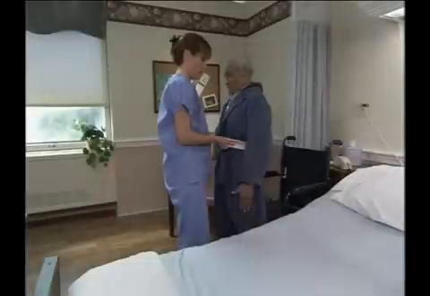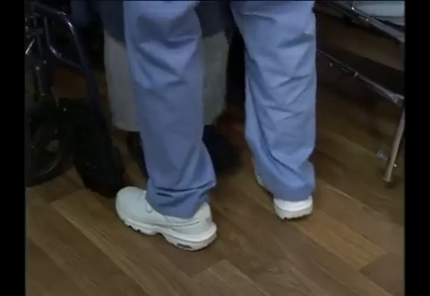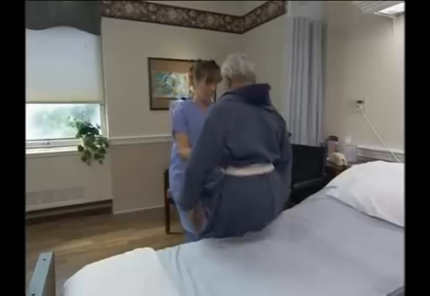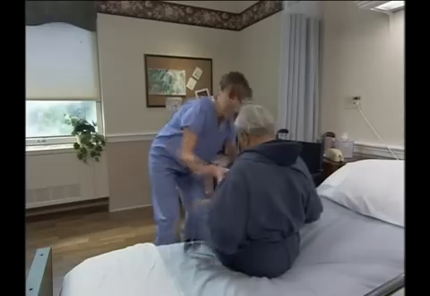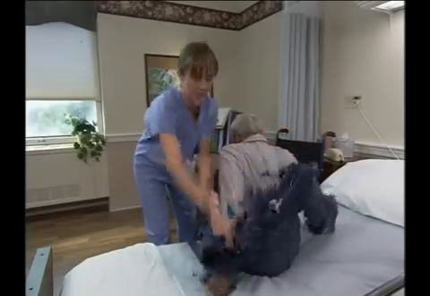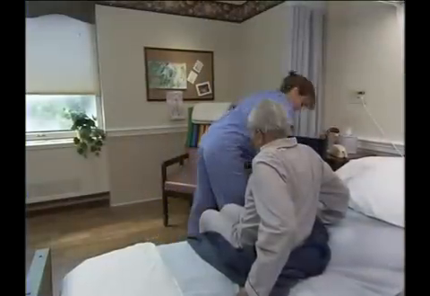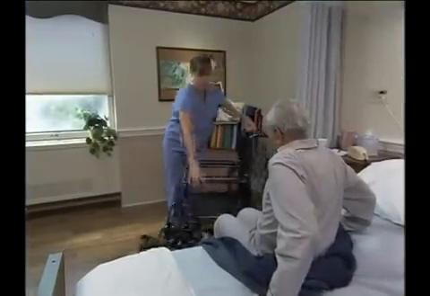Slowly help the person to turn toward the bed by pivoting on his strong leg. Then, help the person to sit on the edge of the bed. Now, remove the transfer belt. Remove the person's robe if appropriate. Then his slippers. Next, move the wheelchair out of the way.